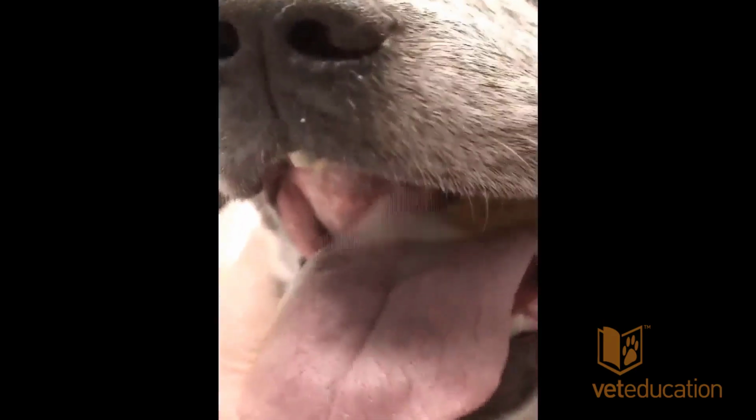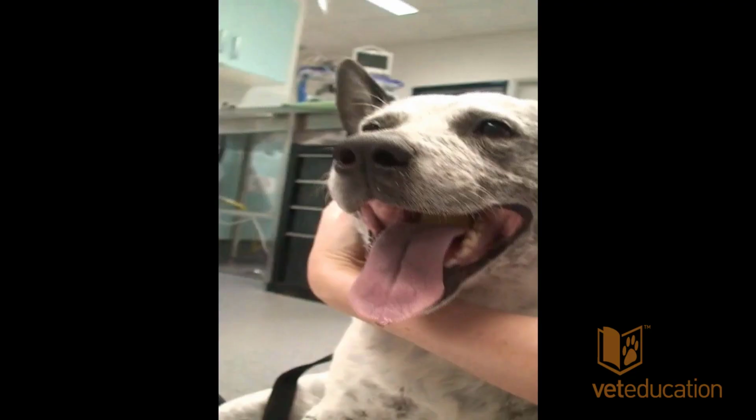Now, the good thing about this ball is that it had a hole in it, and the hole was oriented cranial to caudal. So this dog didn't have a complete airway obstruction, but he had a tiny, tiny little hole that he could breathe through. So what kind of an anesthetic agent do we want to use, or what sort of problems do we see with this particular dog?